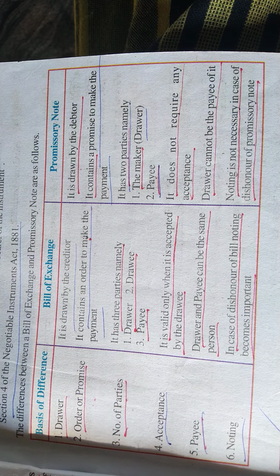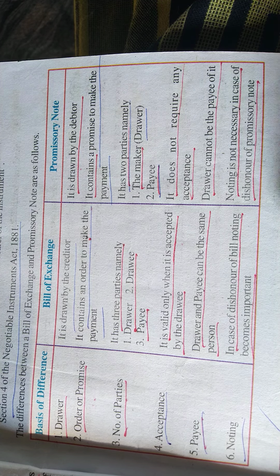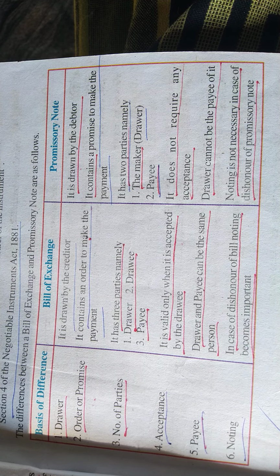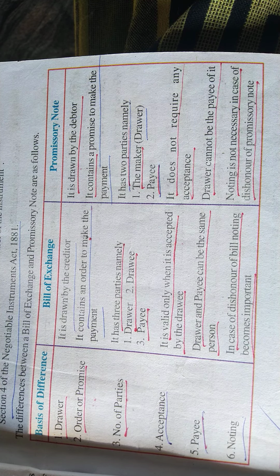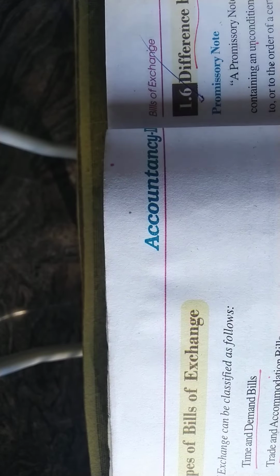In case of dishonor of a bill, noting becomes important. Noting charges, we have already known about the noting charges. It is a proof for the documentation, for which the notary collects some amount. These are noting charges. Noting is not necessary in case of dishonor of a promissory note. That is the difference between the bill of exchange and the promissory note.